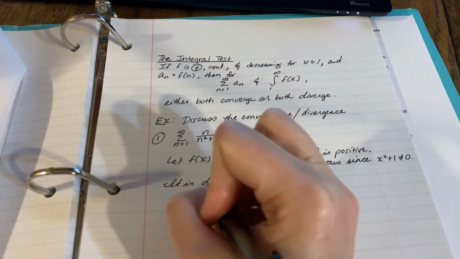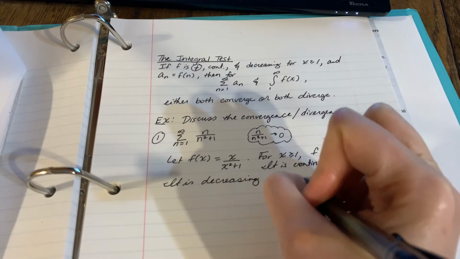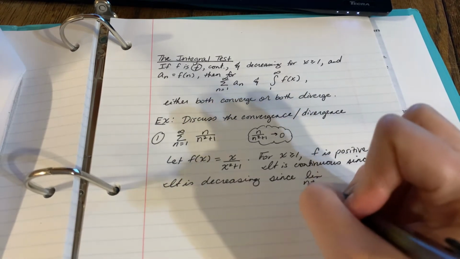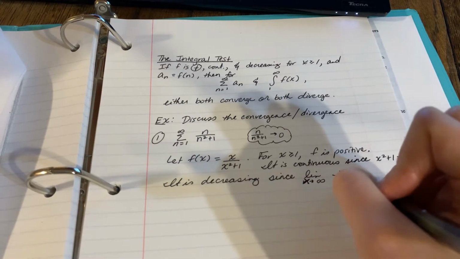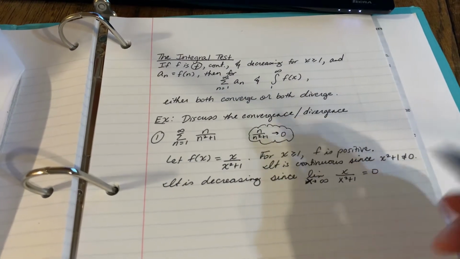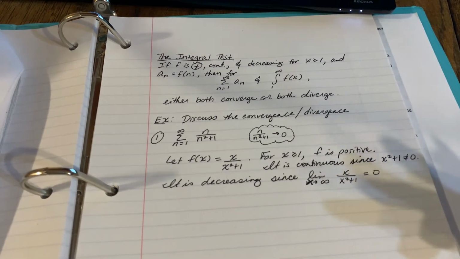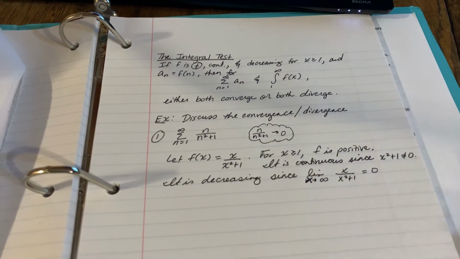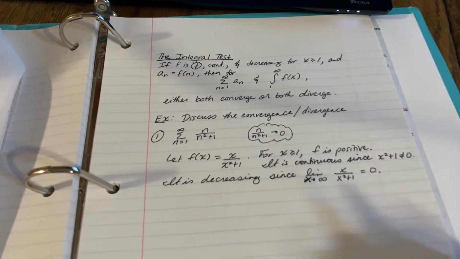It is decreasing since the limit as x goes to infinity of x over x squared plus 1 equals 0. Since it's positive and it's going to 0, then that's decreasing, right? Also, you could take the derivative if you wanted to and show that it was negative for x greater than 1. But I mean, this is fine. Okay. All right, so then it's decreasing, so now we can actually do the integral test.